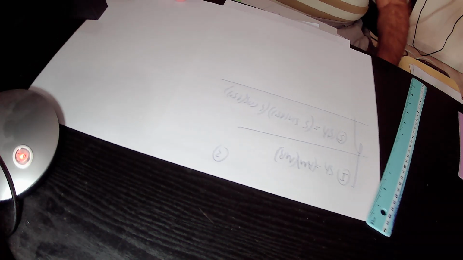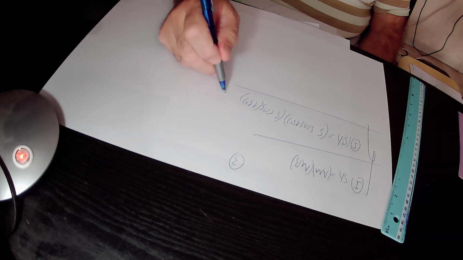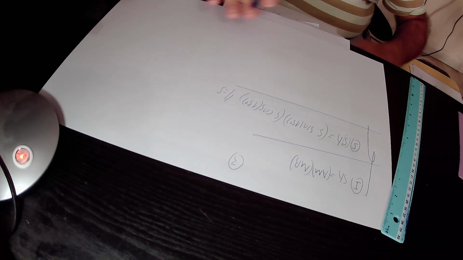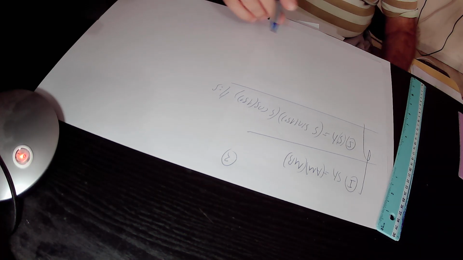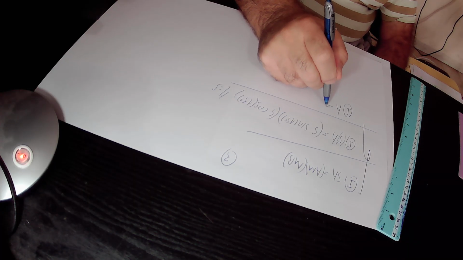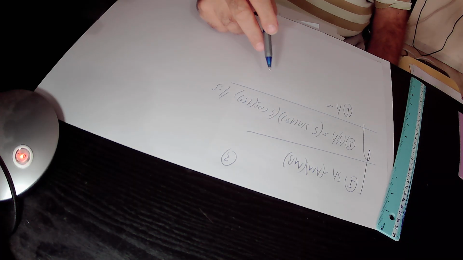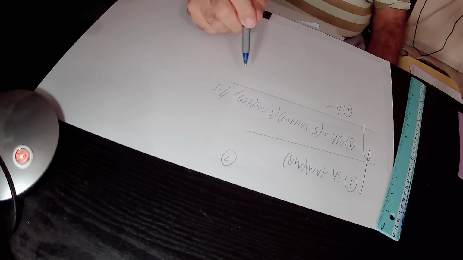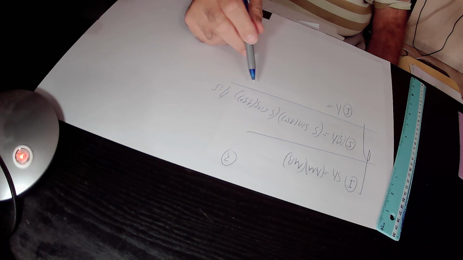Here we will divide this equation 1 by 5, and we get that, according to equation 1, 5H over 5 is H. So we have 5 times 5, that is 25, and 25 over 5 is 5.